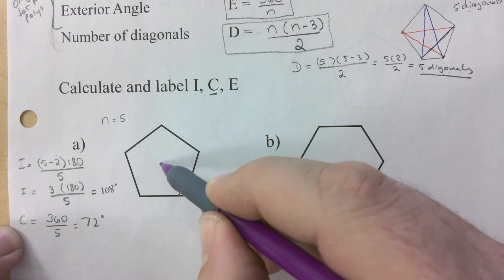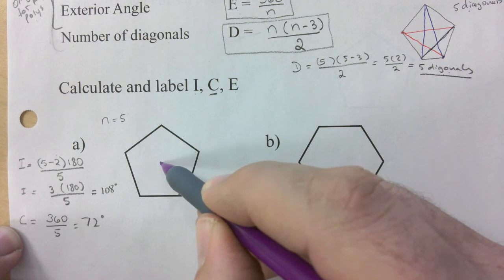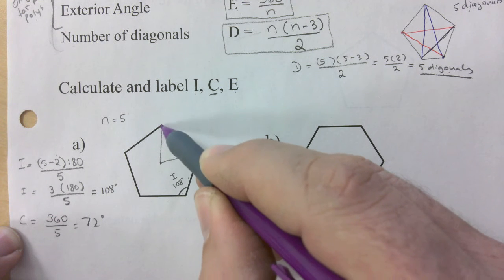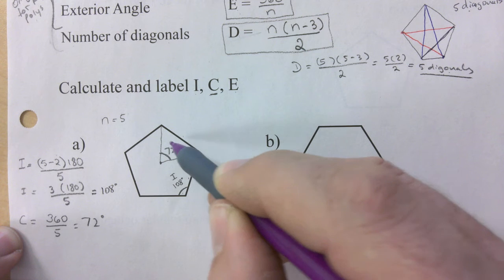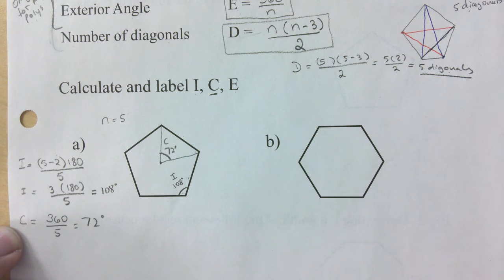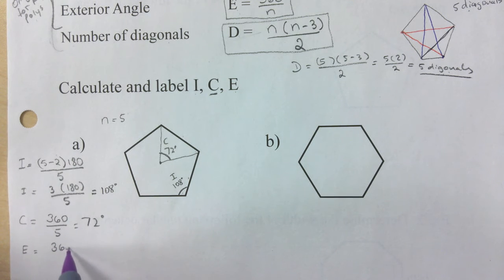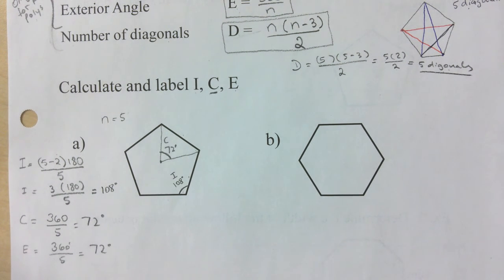So come to the middle. Doesn't matter where you slice out. If you want to slice out like this, and just say that this is 72, and that's your central angle, you're fine. And the exterior angle, which is the same, but still go ahead and do that, which is 72. I think labeling the exterior is the hardest for students. They don't know where to put the exterior angle.